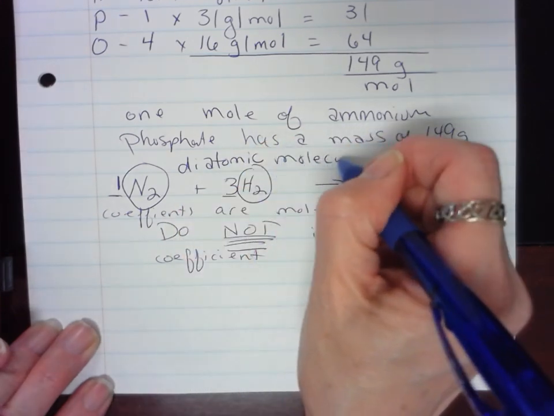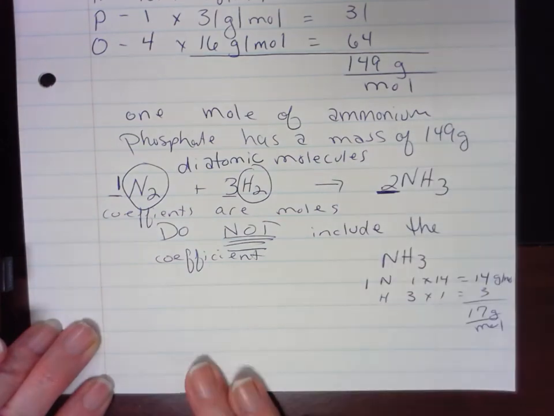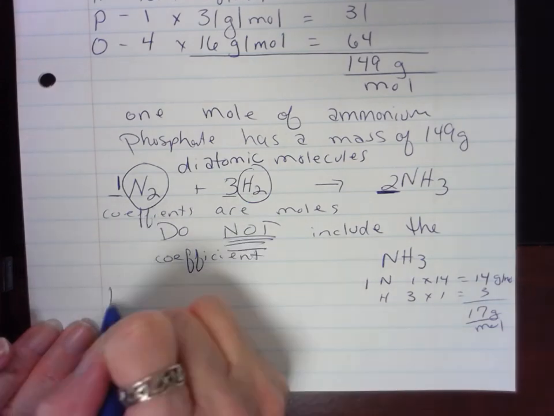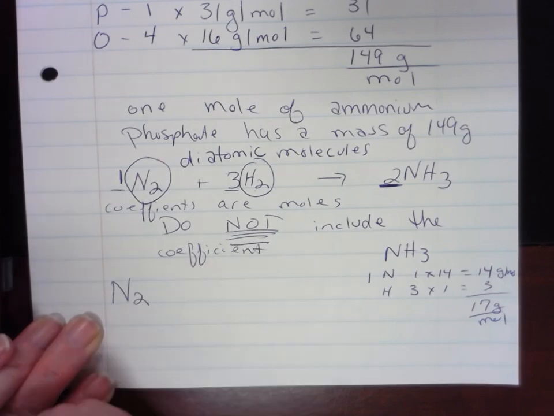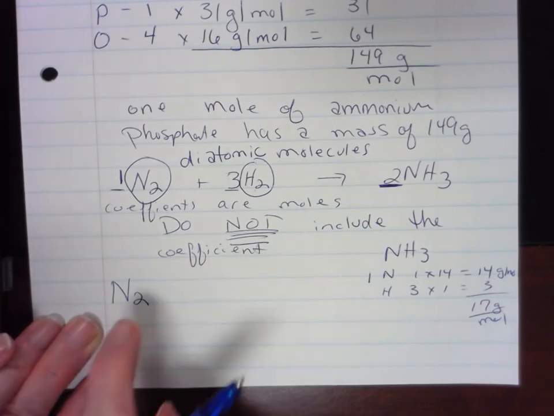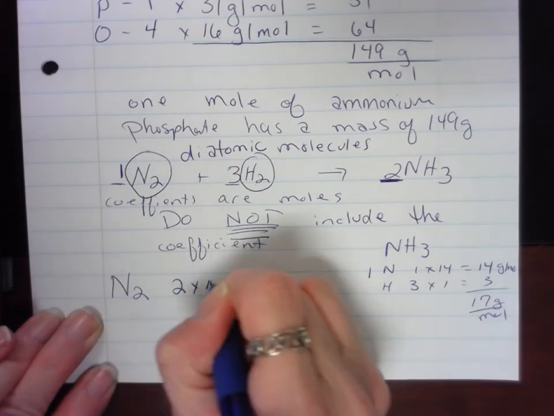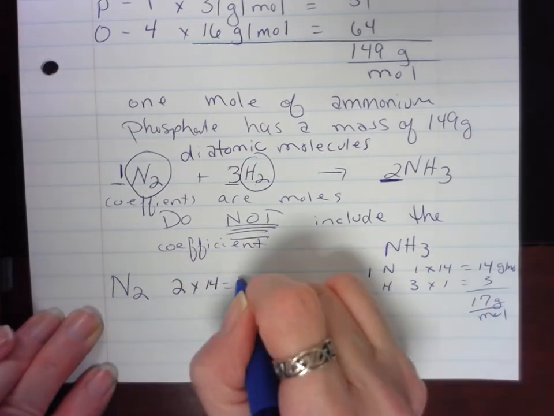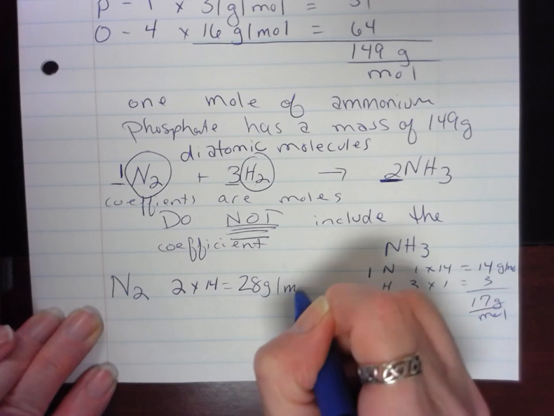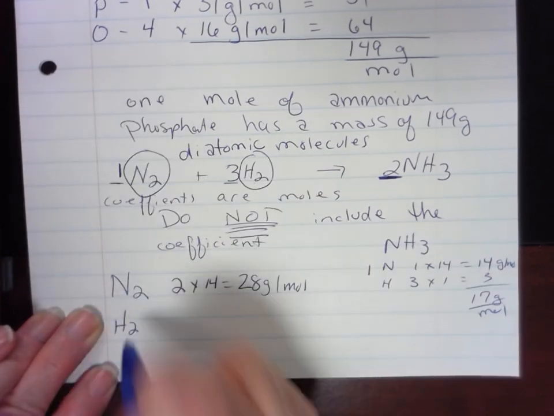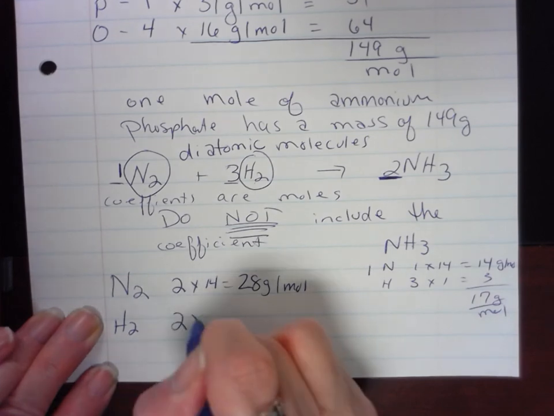When you do a molar mass, or a gram molecular weight, gram formula weight, GMW, whatever you want to call it, when you're doing diatomics, the GMW for N2, you have 2 nitrogens. So you say 2 times 14, and that's 28 grams per mole. You have 2 hydrogens in H2. So 2 times 1 gives you 2 grams per mole.